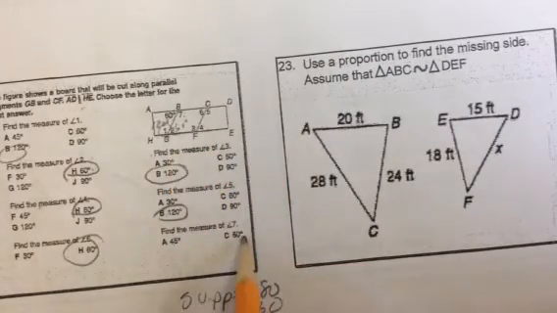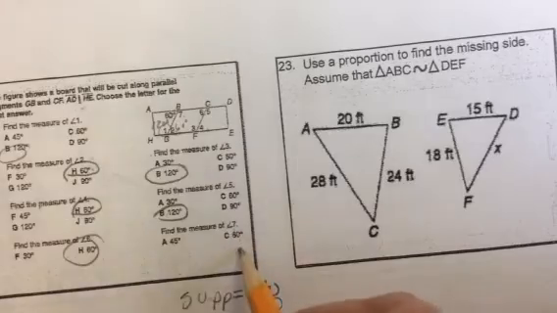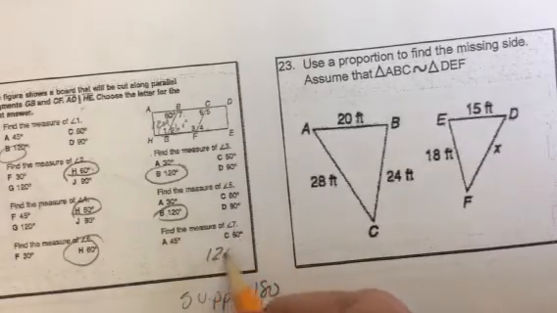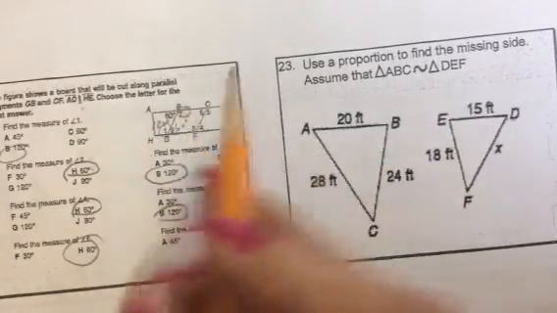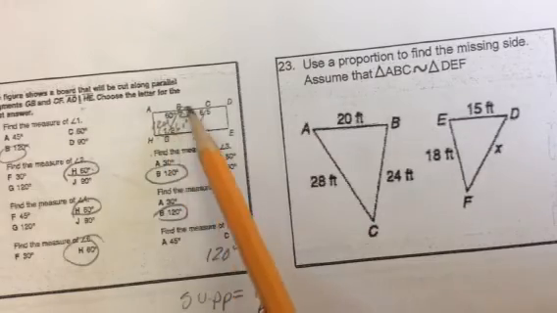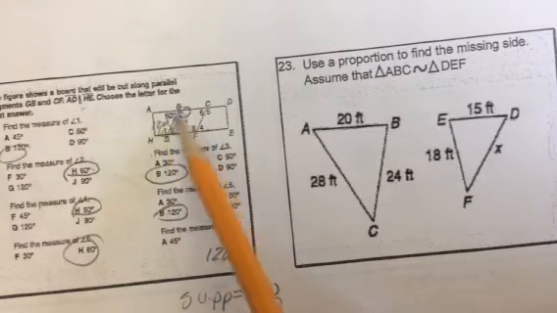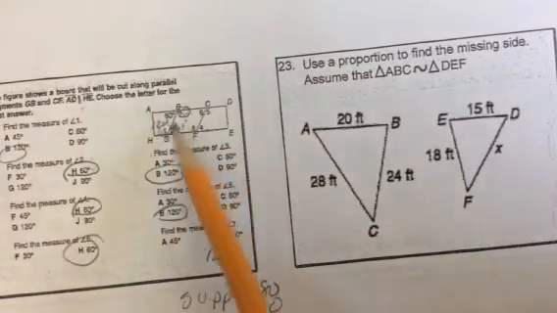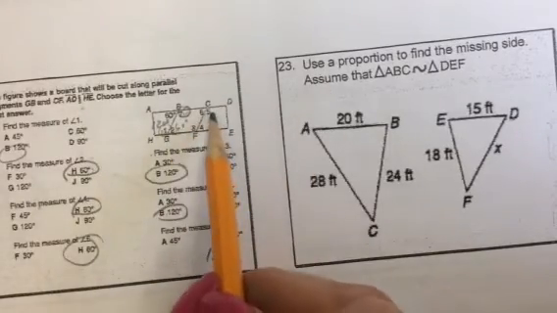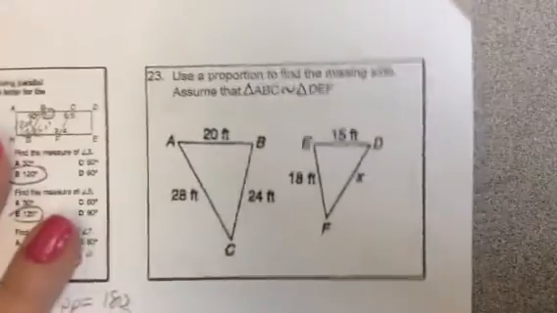That one is also, wait a second, that one is going to be 120 right here, because these are alternate interior angles, and angle 7 is corresponding to angle 5, which makes it 120.